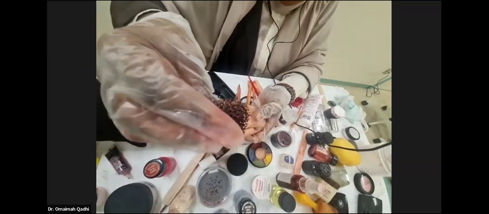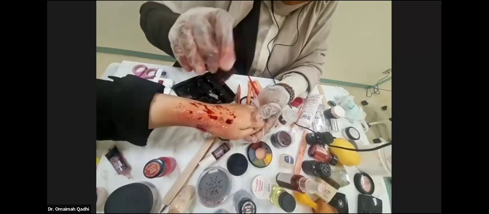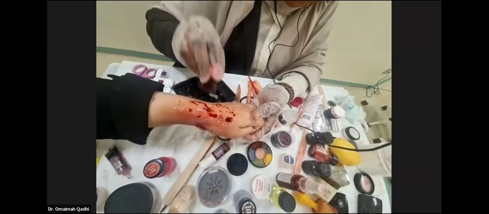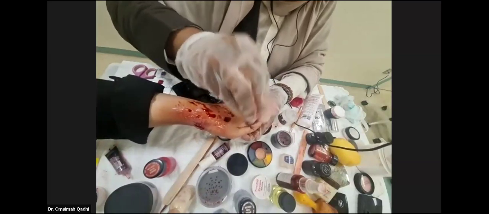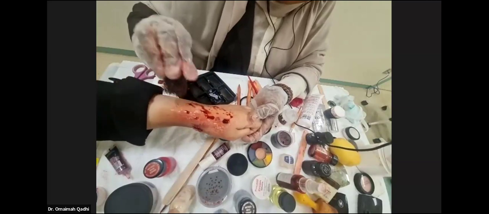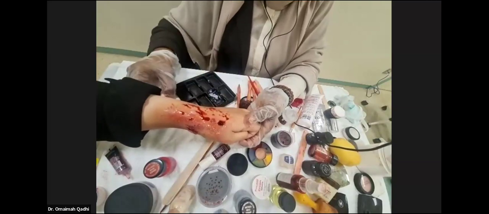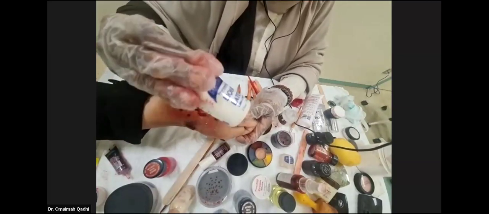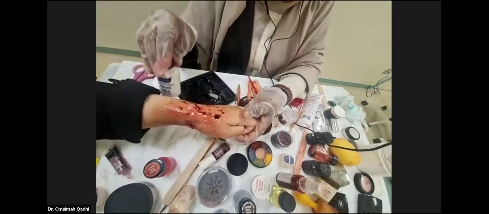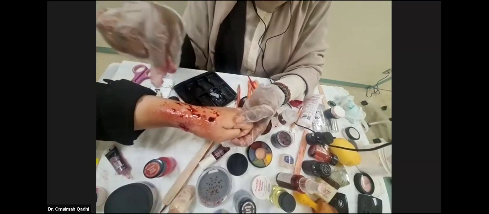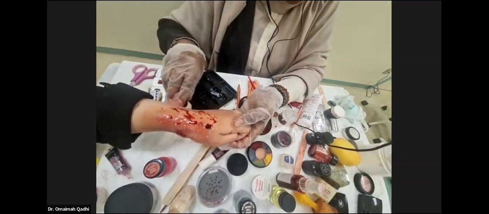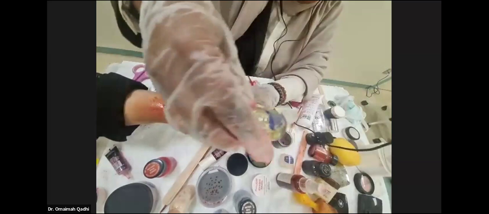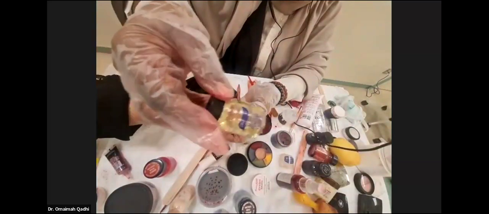This type of sponge, we use it if we want to make different types of patches or discoloration. Of course, we have other materials that I didn't mention, like the liquid latex. It helps if you want to apply something and you want it to stick. Some packages even come with makeup removal.